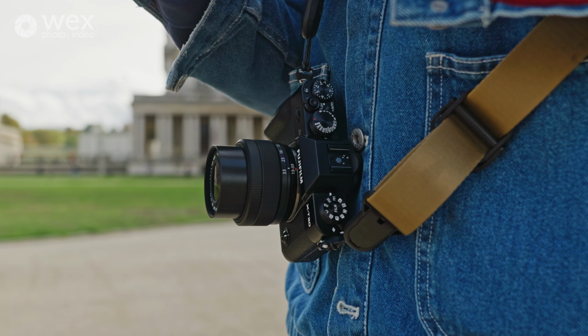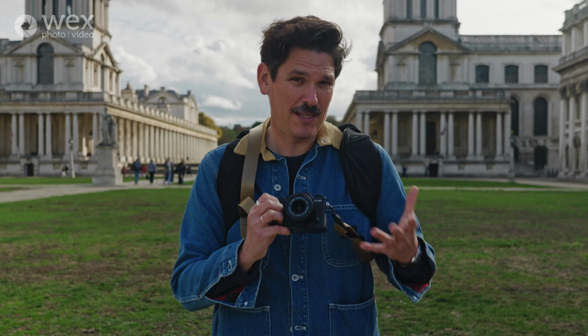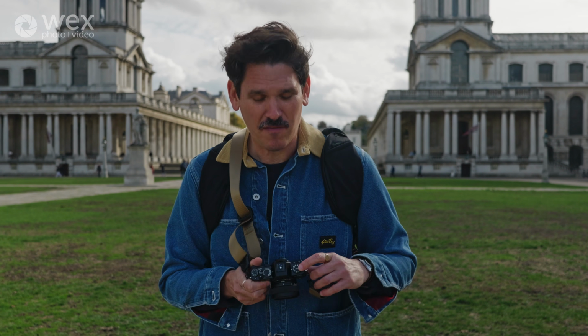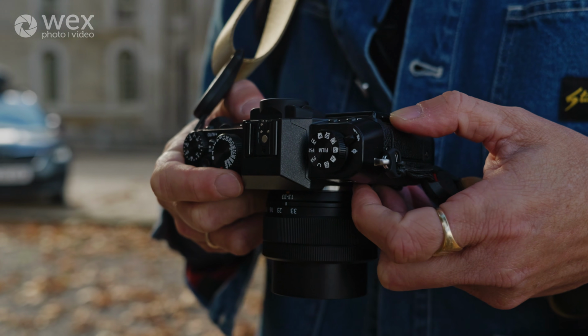finely tuned subject recognition. So what really sets this camera apart in terms of its usability, in terms of being able to walk around or even take it on holiday, is the fact that it now has the purpose film simulation dial here on the left-hand side.